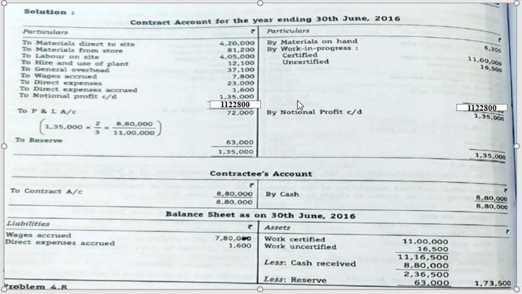So this notional profit will be brought down as notional profit brought down, which is 1,35,000. This notional profit should be partly transferred to your profit and loss, and the remaining will be transferred to your reserves, based on the percentage of work completed.